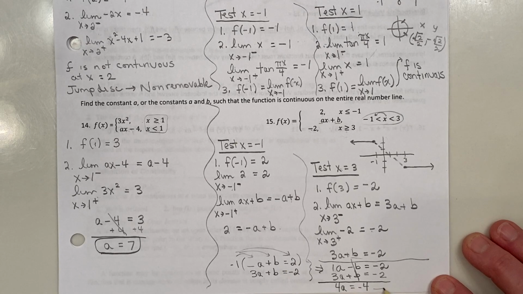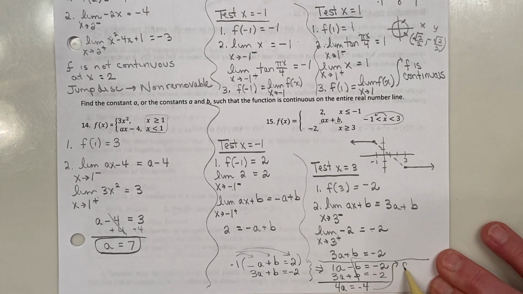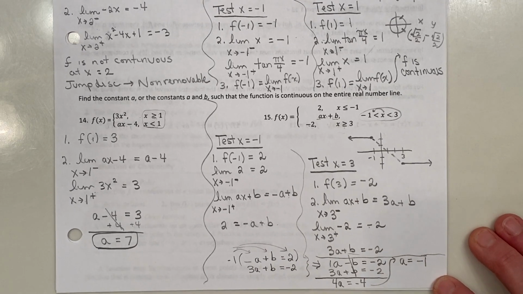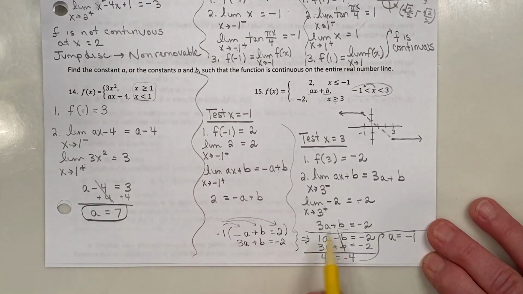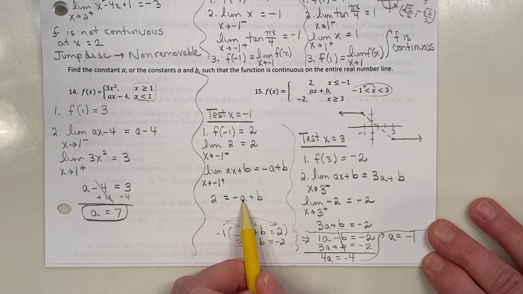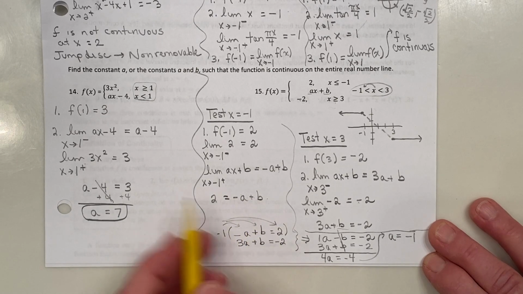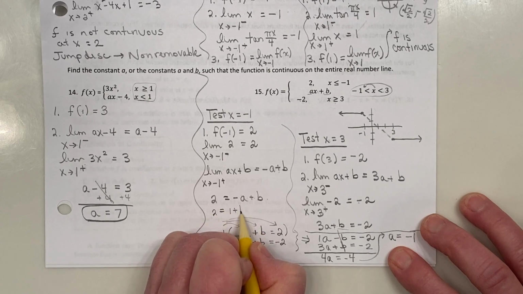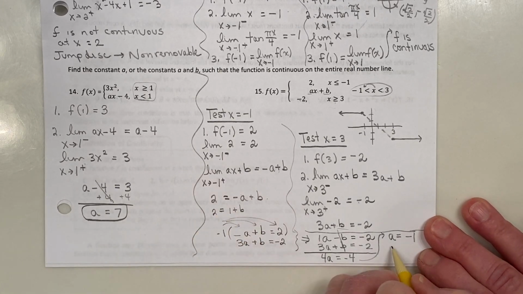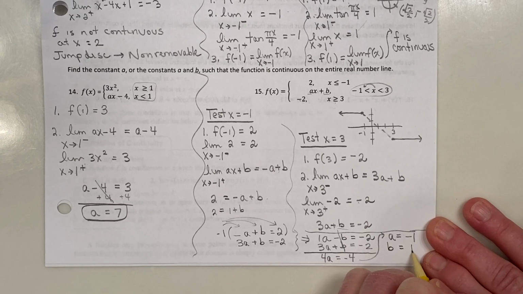Divide both sides by 4, and a's value is -1. Now to find b, I just need to plug in -1 to either one of these 2 equations. If I plug in -1 for a, take the opposite, that's 1. So if I have 2 equals 1 plus b, I can subtract the 1 from the 2, and b is going to be +1.